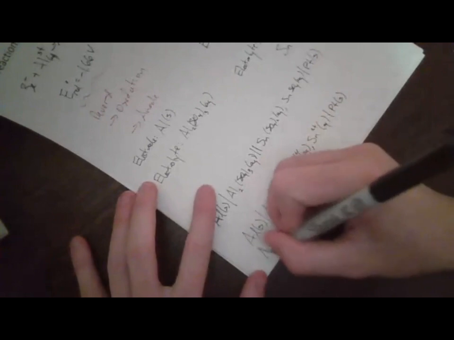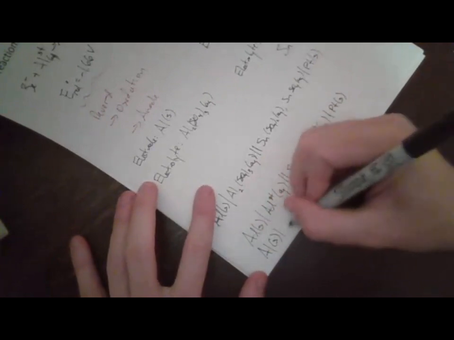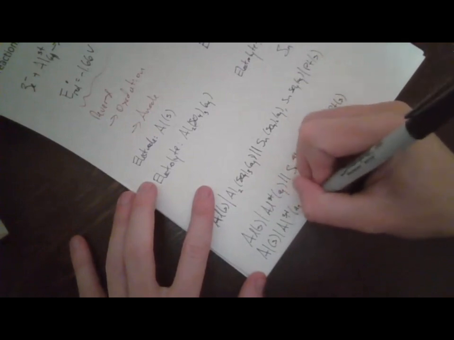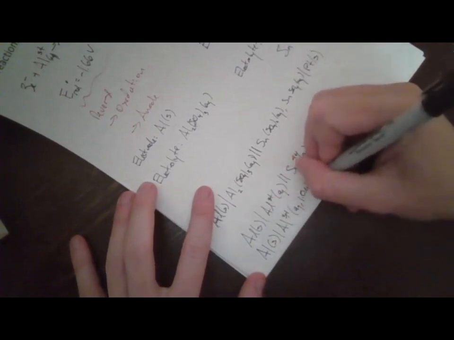And finally, the last way we could change it is we could say Al solid, vertical line, Al3+ aqueous 1.0 molar. You can specify that concentration.